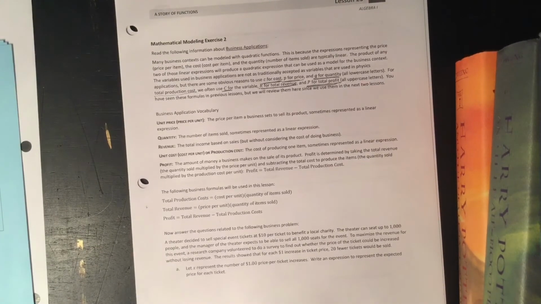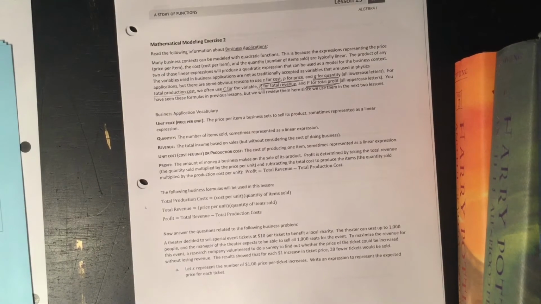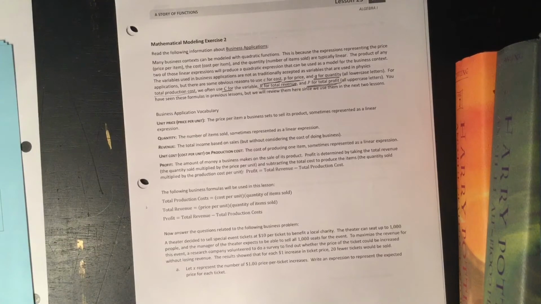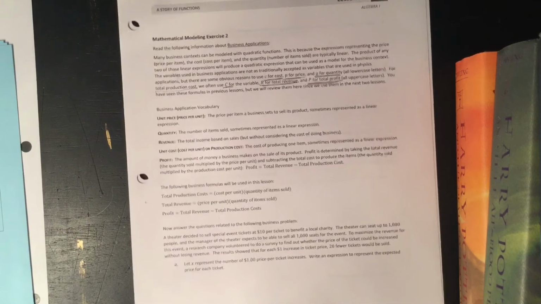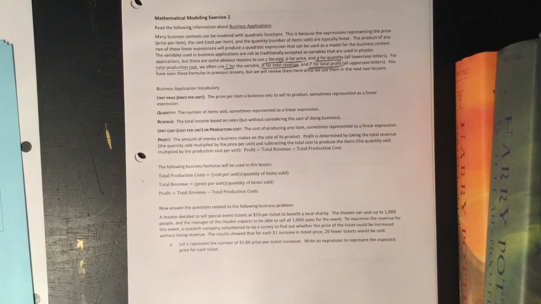This one right here says a theater decides to sell special event tickets at $10 per ticket to benefit a local charity. The theater can seat up to 1,000 people, and the manager expects to sell all 1,000. To maximize the revenue for this event, a research company volunteered to do a survey to find out whether the price of the ticket could be increased without losing revenue. The results show that for each dollar you increase it by, you sell 20 fewer tickets. So we're going to end up creating a couple equations that will multiply together in order to solve this.